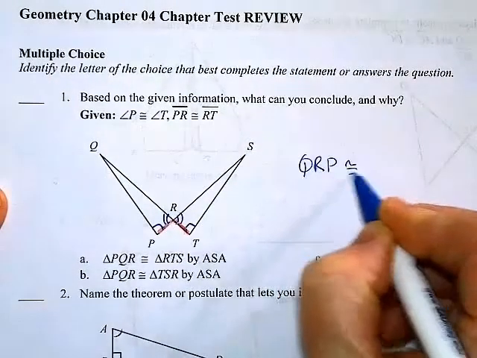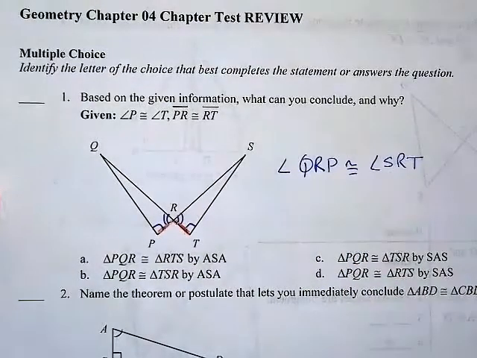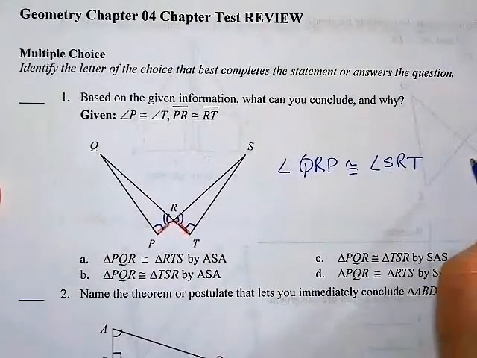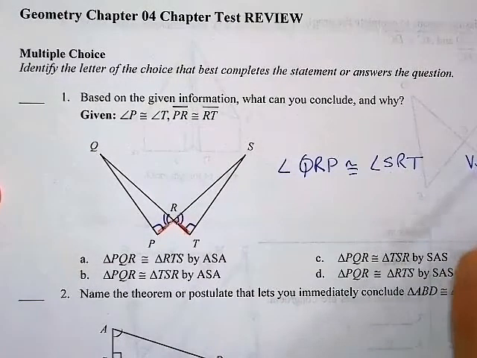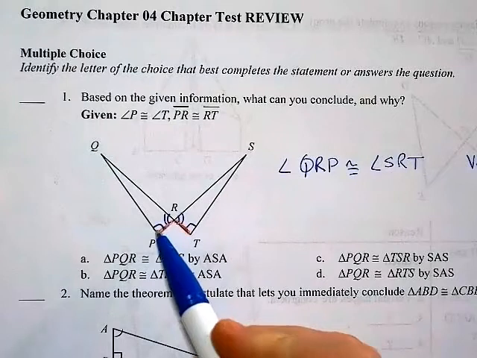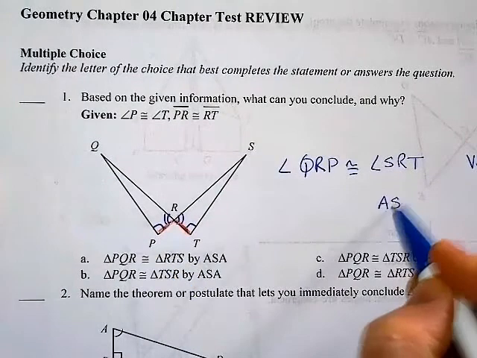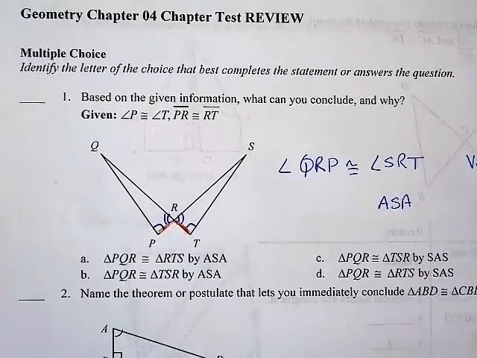Angle QRP is congruent to angle SRT. Why are they congruent, Gentry? Oh, just because they're vertical. Now that I know that, what reason can I use to say that the triangles are congruent? Angle, side, angle. And I have to choose the one that has the right pairing. Don't pick the one that gets them mixed up.